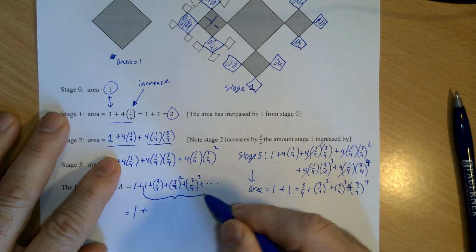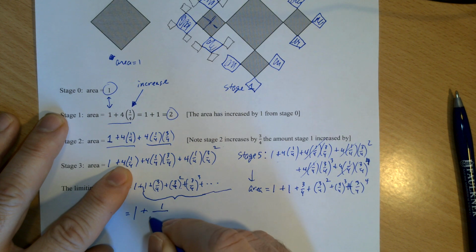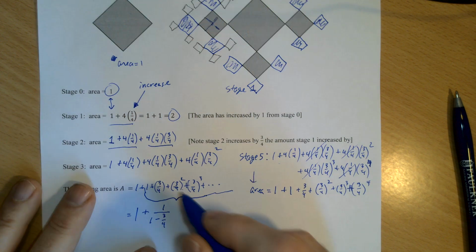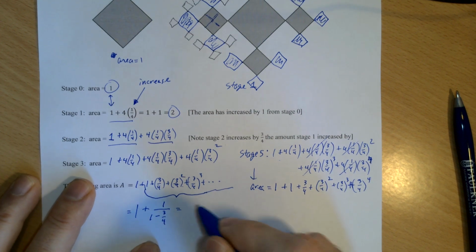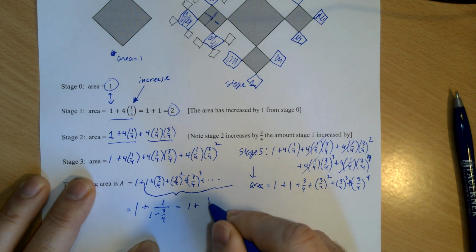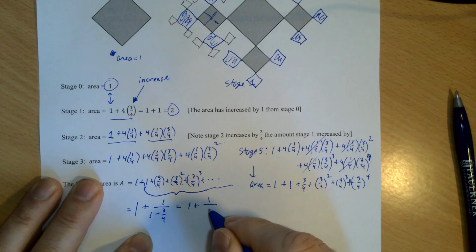This part, the geometric series, is going to converge to 1 over 1 minus r, which is 3/4. Let's simplify that. That's going to be 1 plus 1 over 1 minus 3/4, which is 1/4.